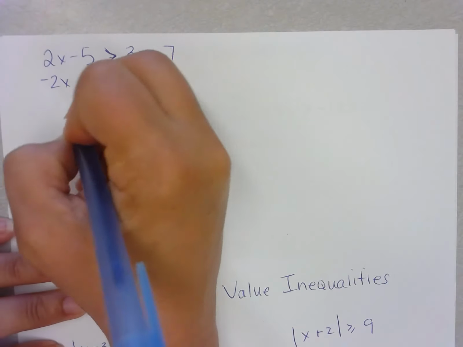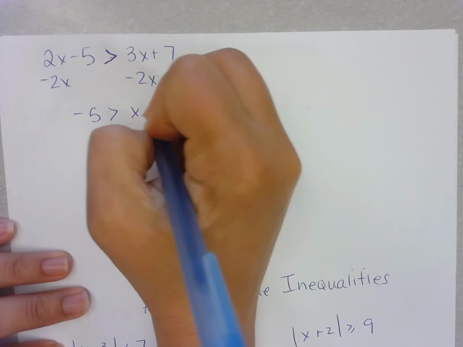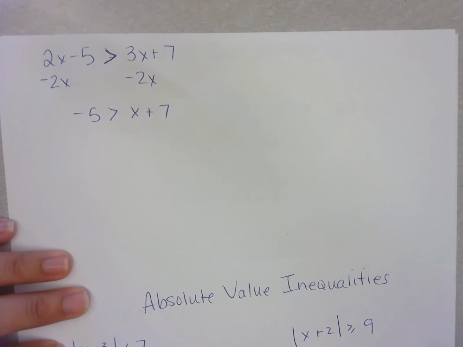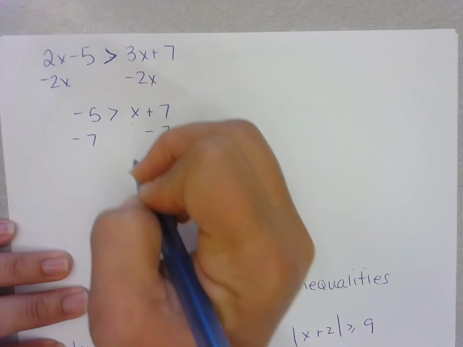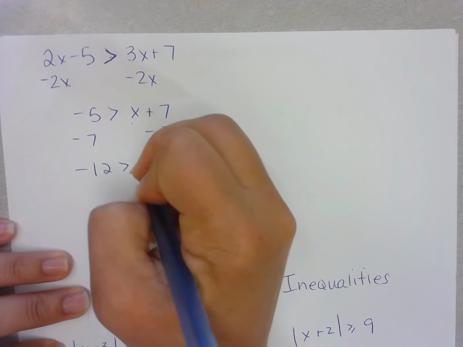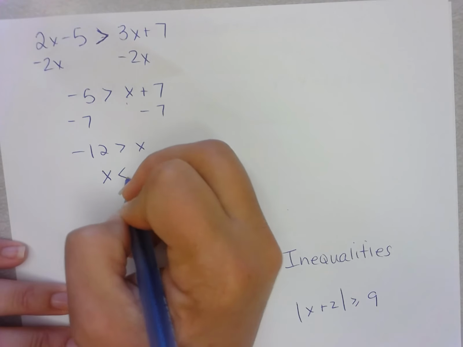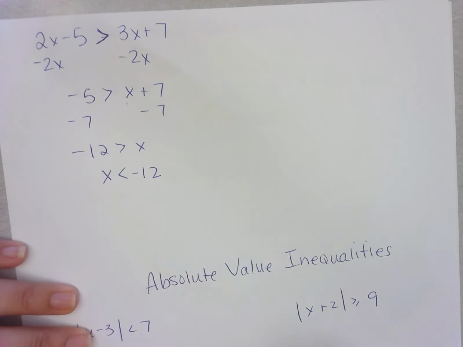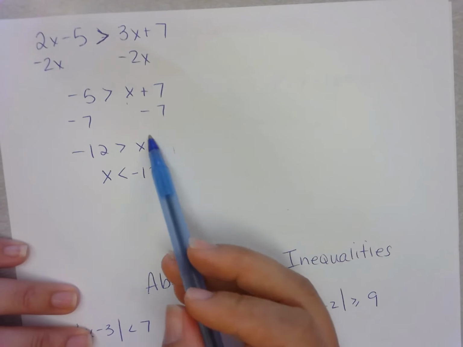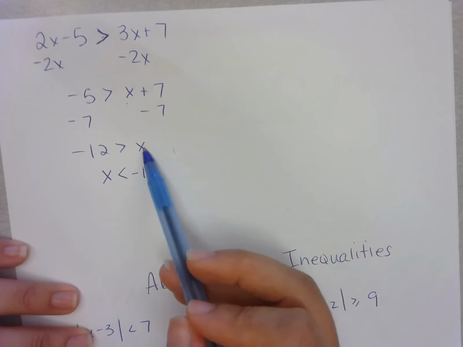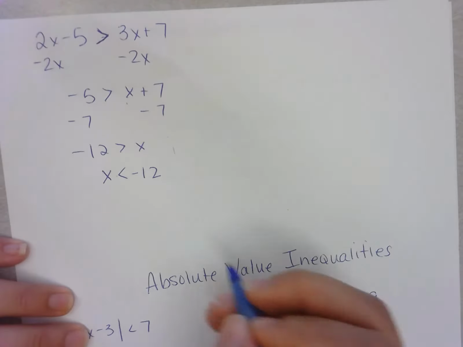When I do that, I end up with -5, the inequality symbol's still greater than, then I get x plus 7. Now I want to get x alone, so I'm going to subtract 7 from both sides, and I end up with -12 is greater than x. Typically we like to write it the other way, so I'm going to write this as x is less than -12. The inequality symbol goes the opposite way, but I've written it backwards too. Since the small tip is facing the x, I've got the same thing here. So this is read x is less than -12.